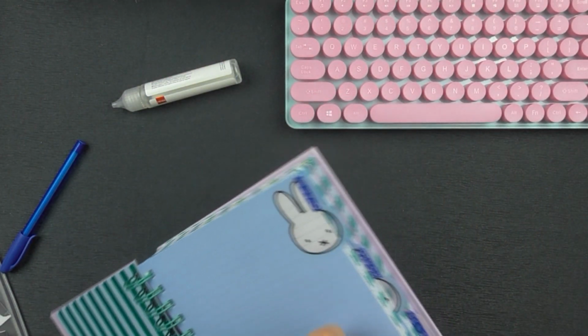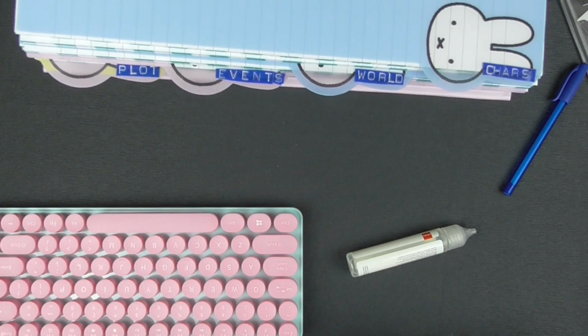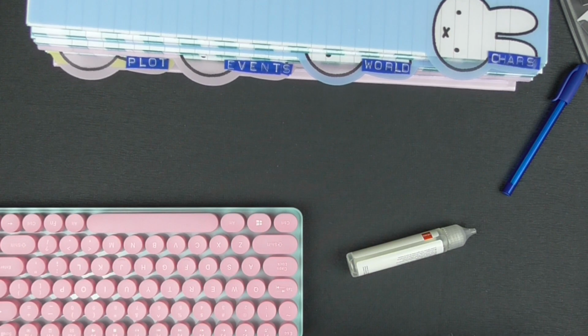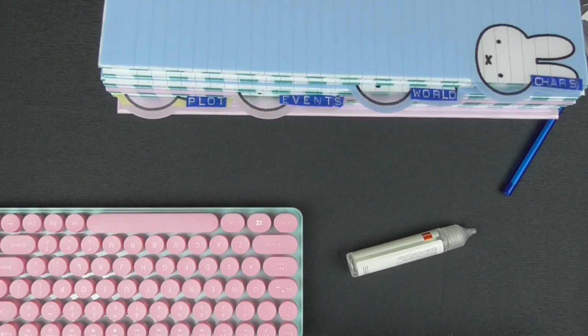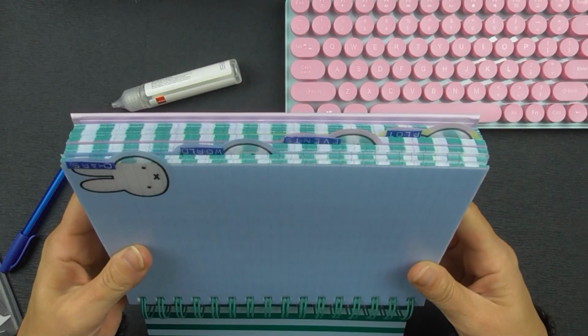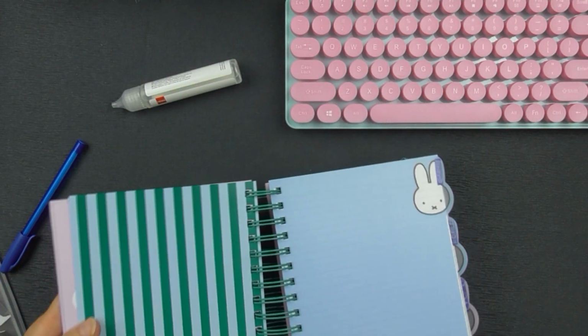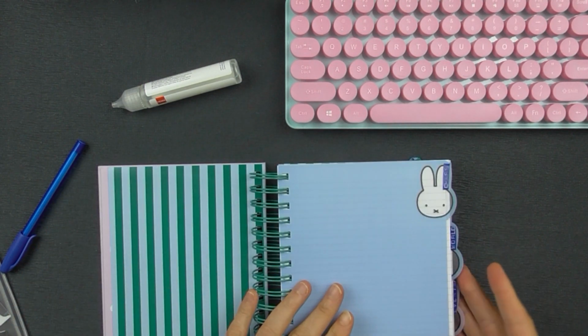And as you can see, I've put little labels on each of these tabs. So you got your characters, which I just abbreviated to cars, world, events, and plots. They each have a good amount of paper between the tabs, so I'm probably not going to fill all of it, but you know, I got those in here. There's nothing in here yet, but we're going to work on that in a moment.